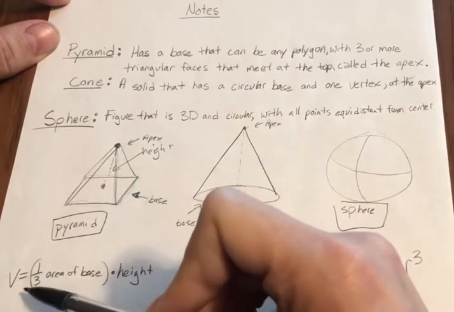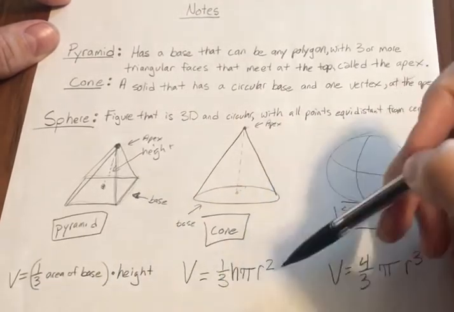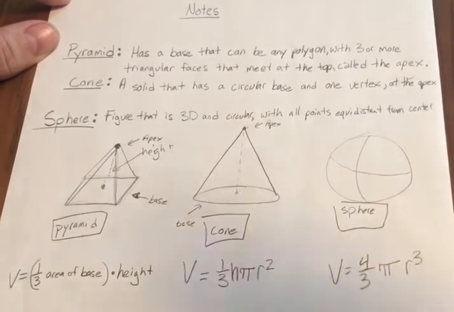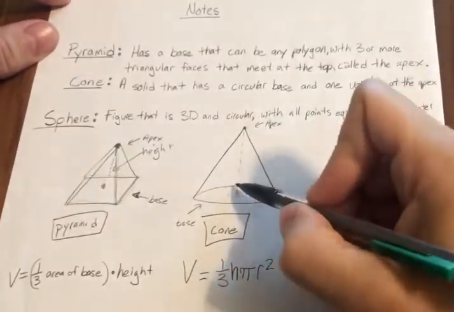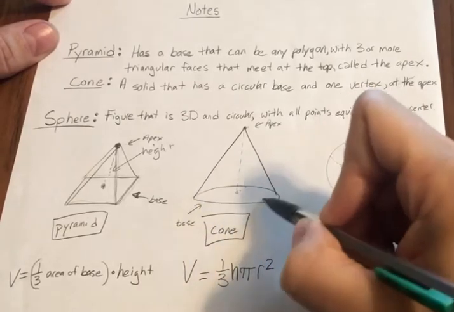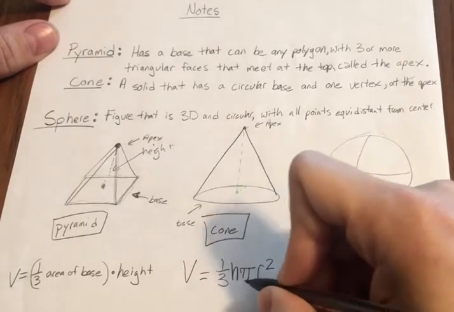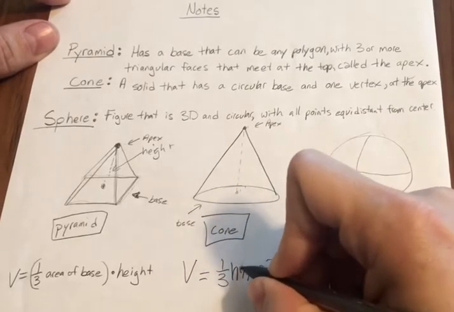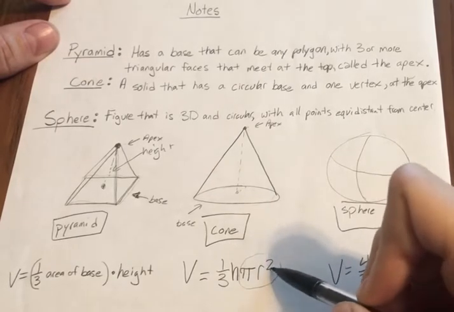The volume 1/3 area of base times height is actually the same for the cone too, but it looks a little different. That's because the base is a circle. 1/3 the area of the base. This section here of the note is actually the area of a circle formula.